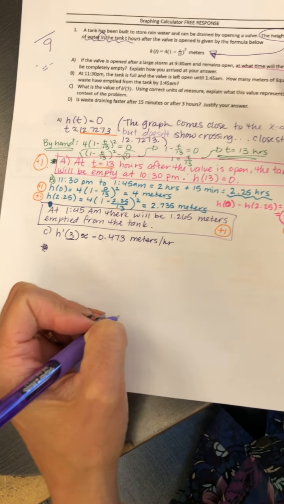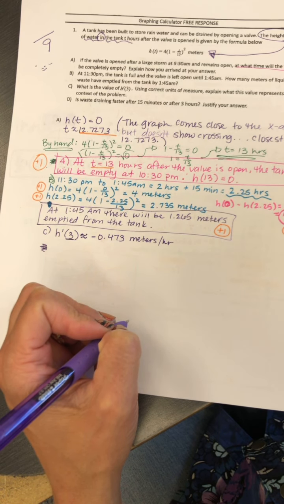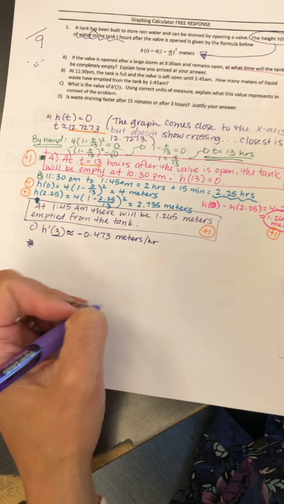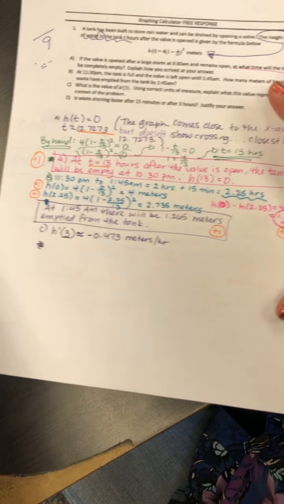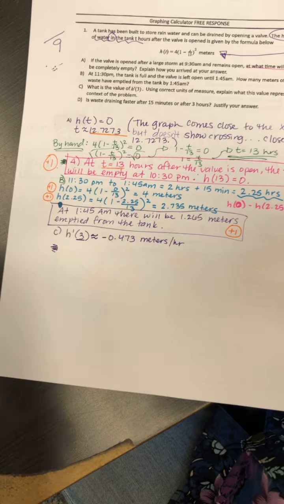And we need to explain in context of the problem. So let's do our write-up. What color do I want to use? I'll use green.